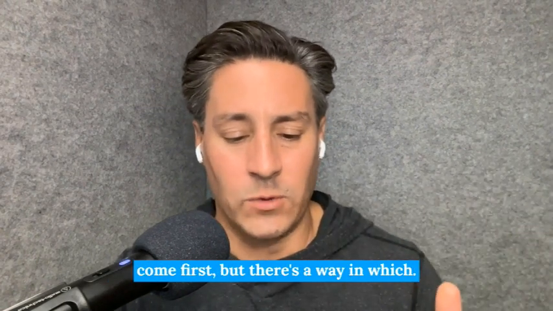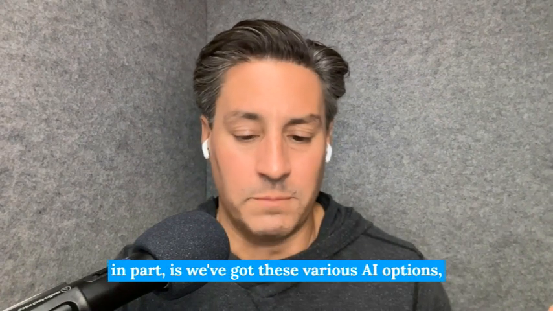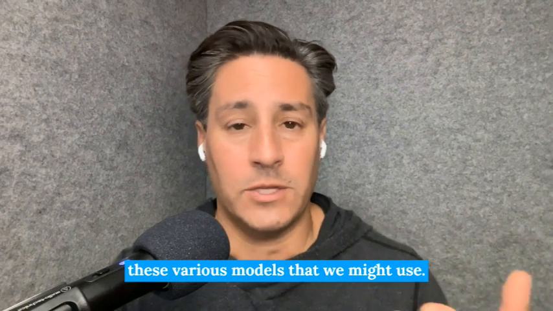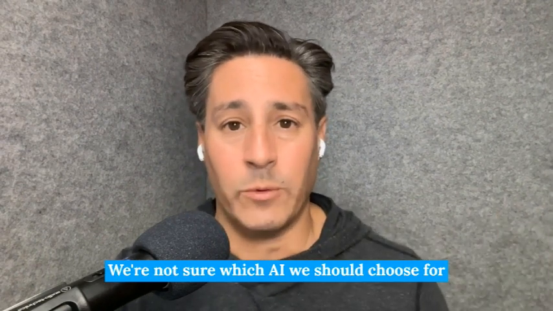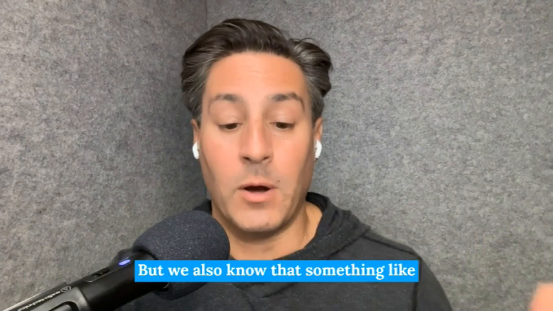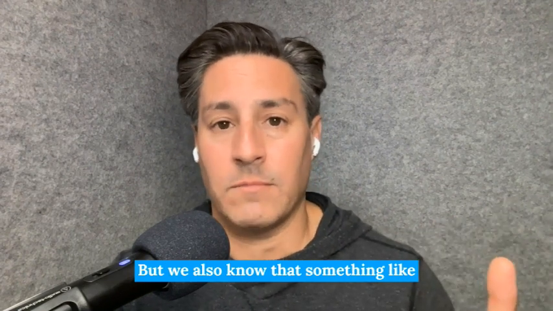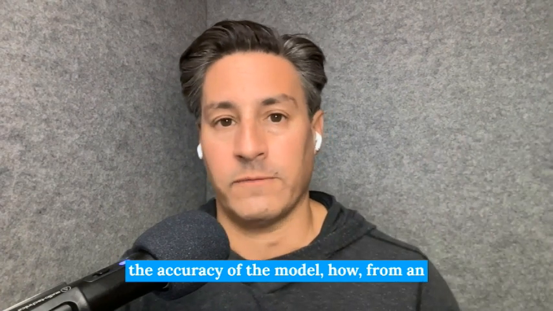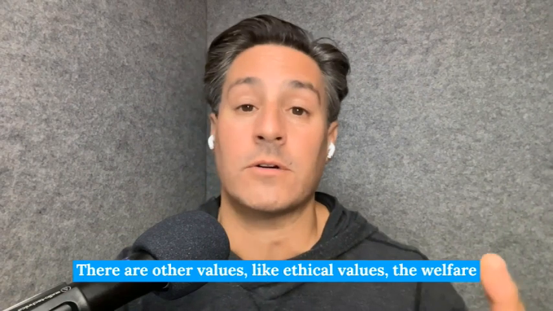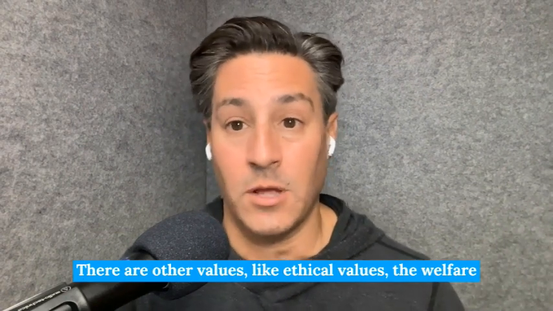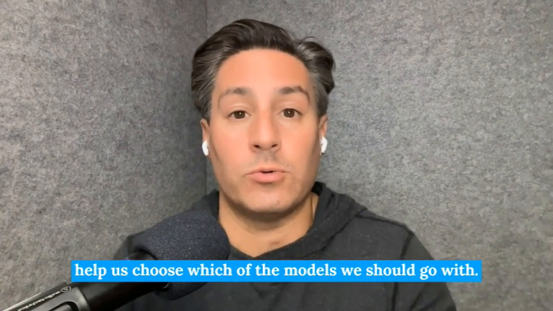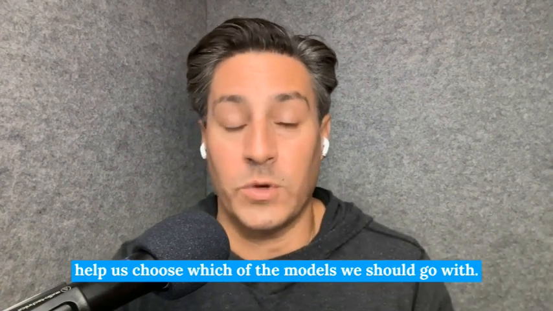But there's a way in which the way that I'm thinking about it, at least in part, is we've got these various AI options, these various models that we might use. We're not sure which AI we should choose for our particular use case for a variety of reasons. But we also know that something like the accuracy of the model, how, from an engineering perspective, how good it is or how accurate it is, is not the only value at play. There are other values, like ethical values, the welfare of society, for instance, that can come into play to help us choose which of the models we should go with.